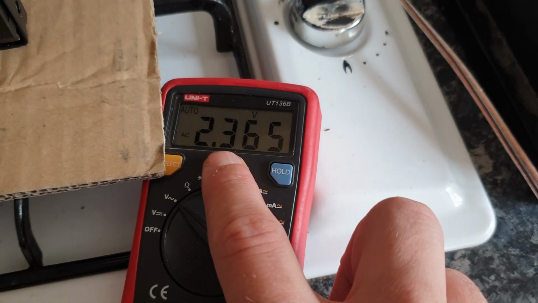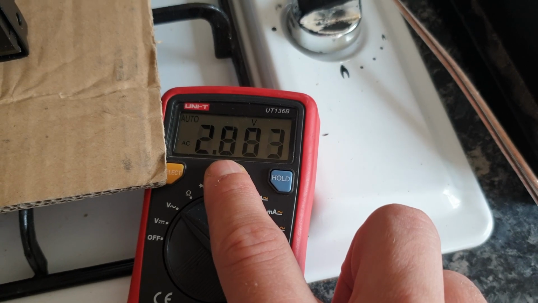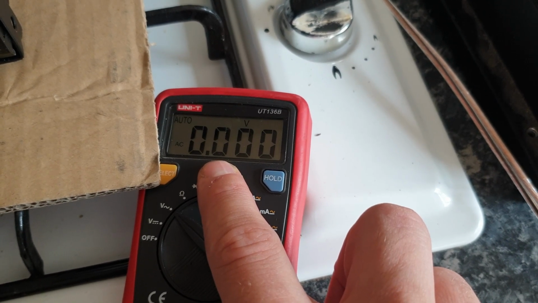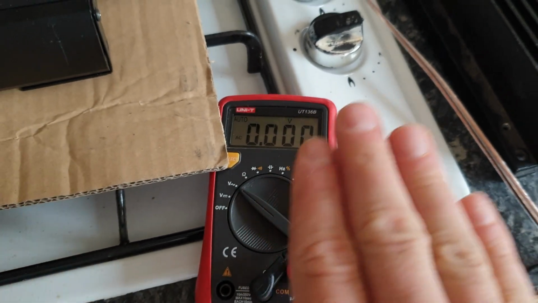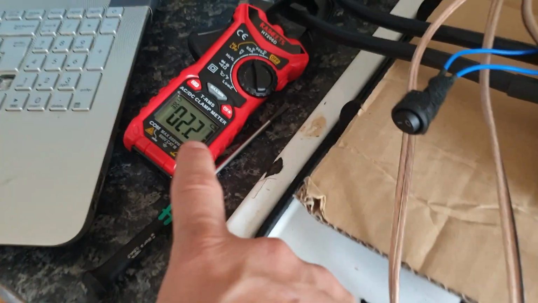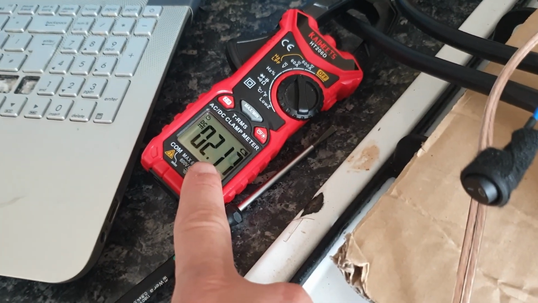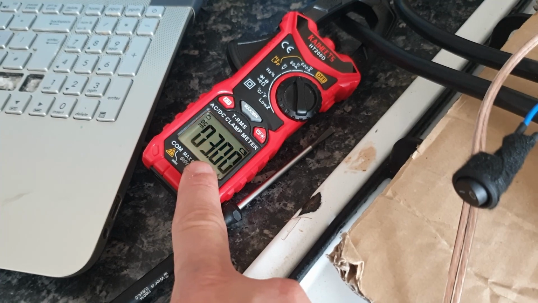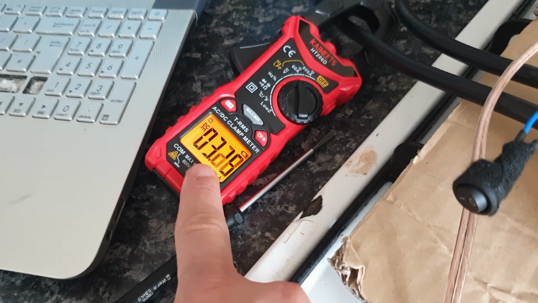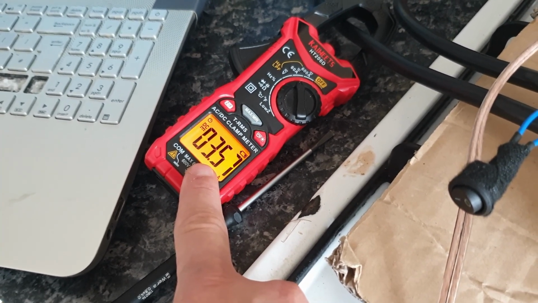So that's specific in different levels. This voltage is going up. See 2.5, 2.8, 3.2. So it's increasing the voltage bit by bit, and exactly the same we have with amperage. 3 amps, 3.2 amps, 3.5 amps.